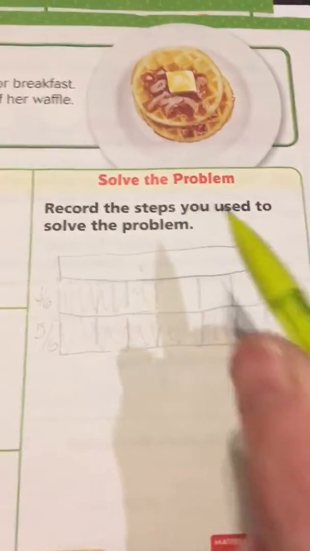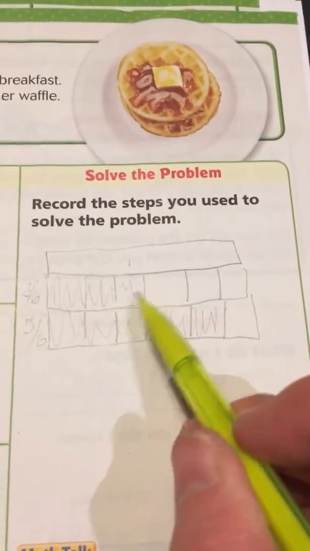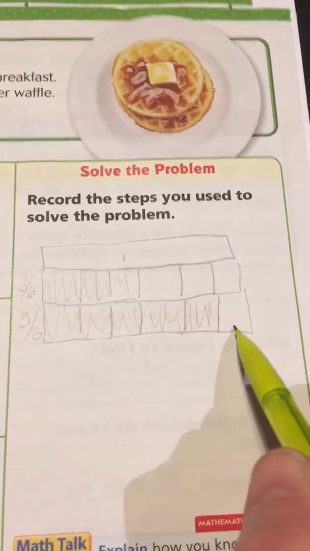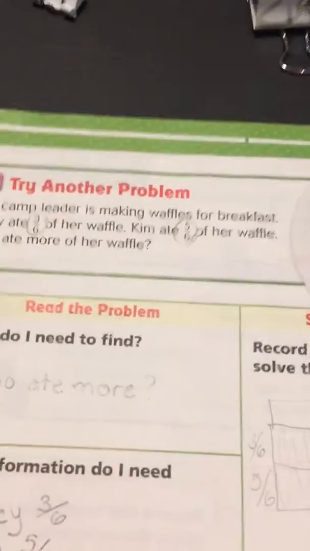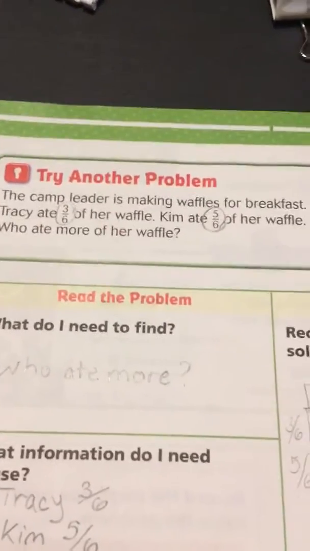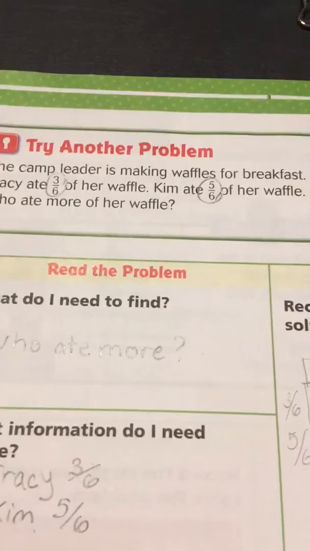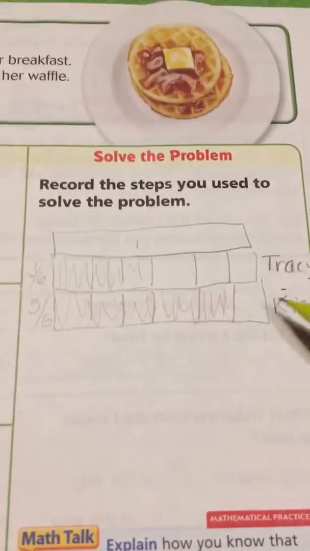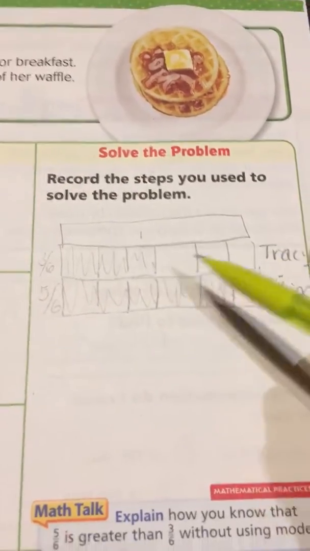I have my whole, and then I have my one that's divided into 6, and I shaded in 3 of those. And then this one is also divided into 6, and I shaded 5 of those. If we look at our problem up here, we have Tracy who ate 3/6 and Kim who ate 5/6. So we can see that 5/6 is bigger than 3/6.